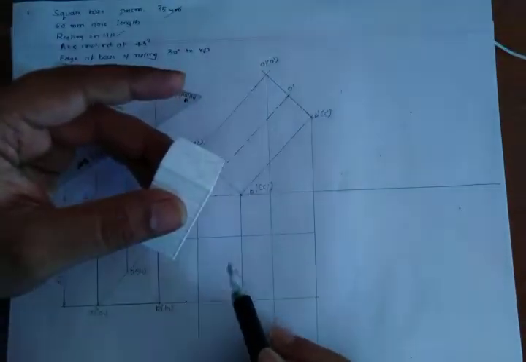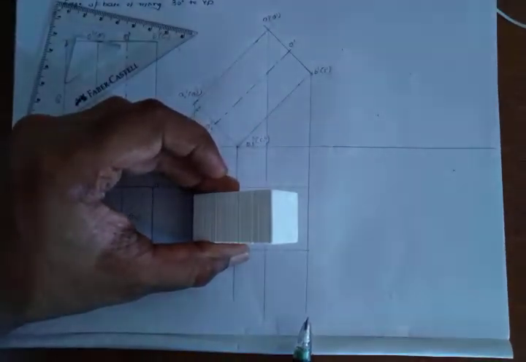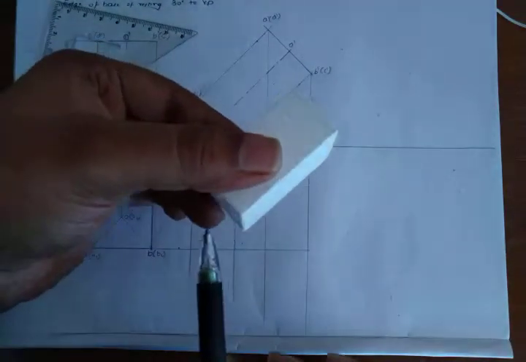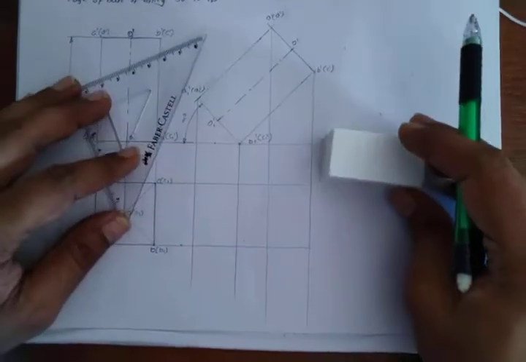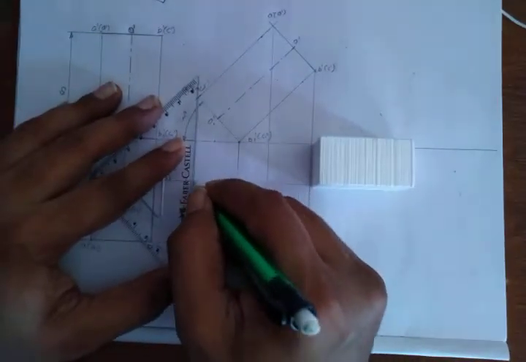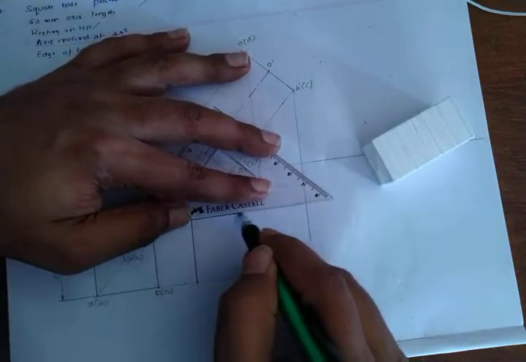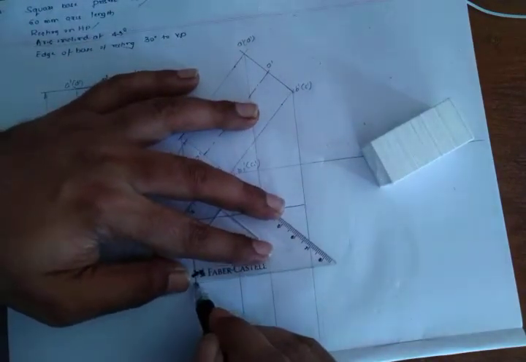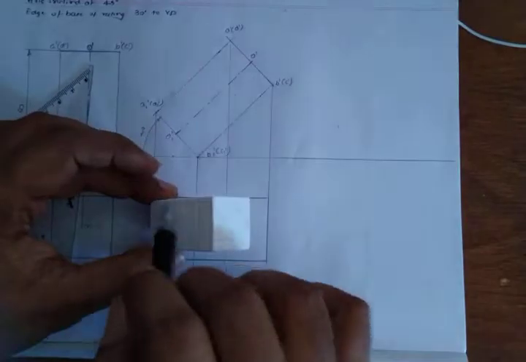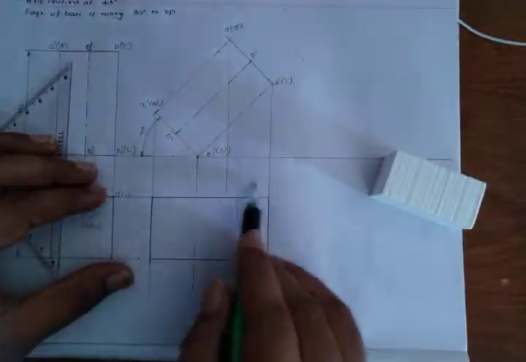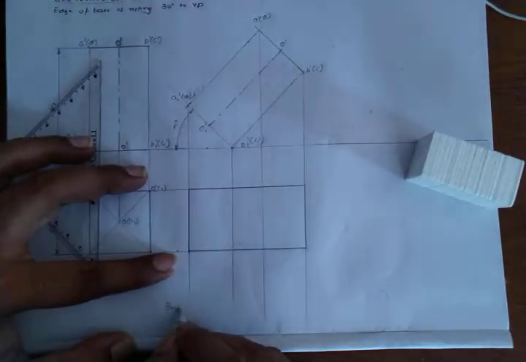So this is the top view, like this. Only these two faces will be visible. The bottom two faces will not be visible. So first rule is, join all the lines of the boundary with a dark line. Always the boundary is visible. So that is the first rule. Boundary is visible.